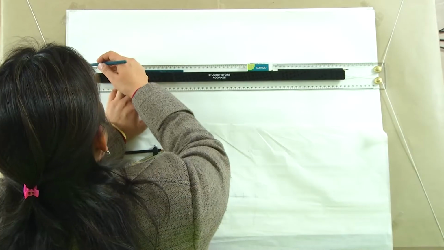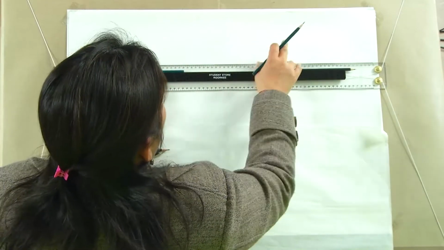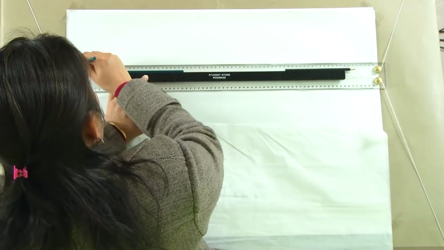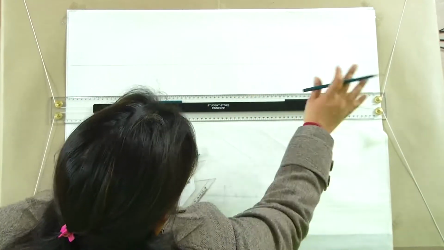So to start with, let us draw an axis, the XY axis, and I am drawing it continuously because we will be drawing multiple lines parallel to both the planes.